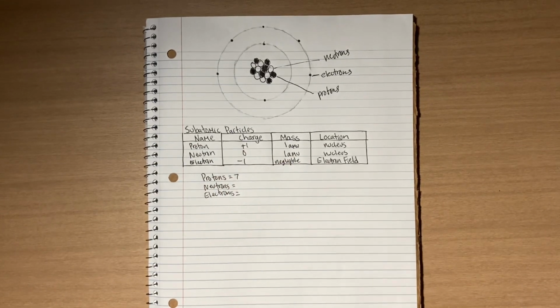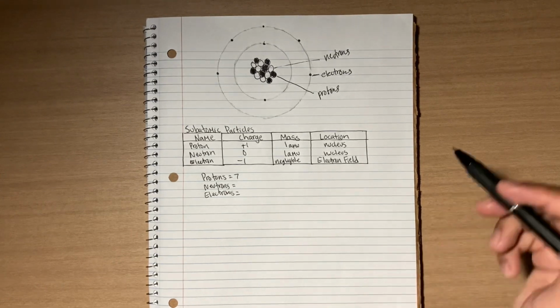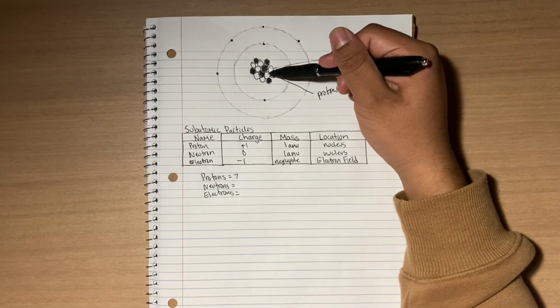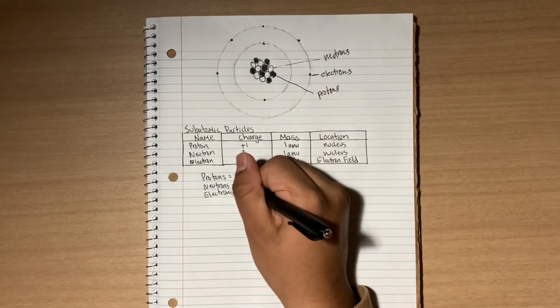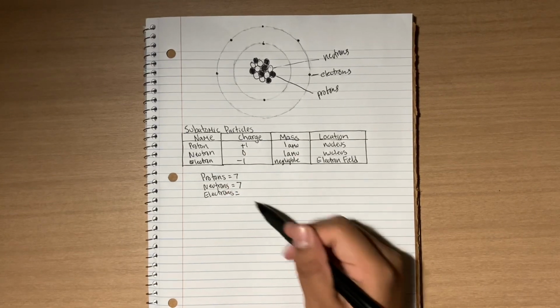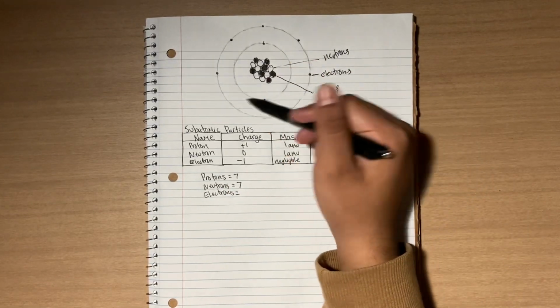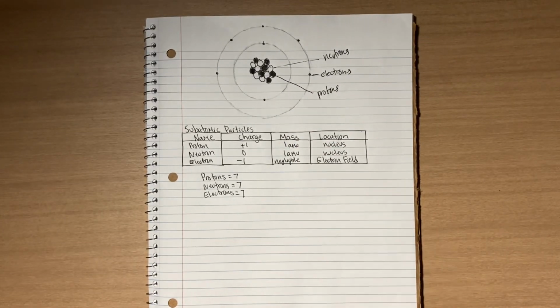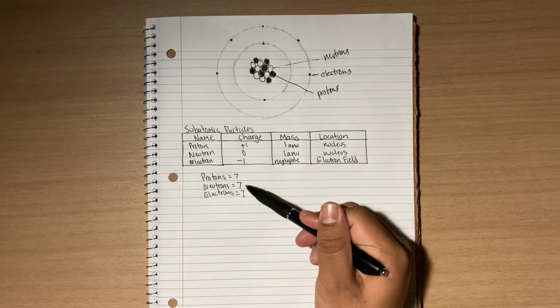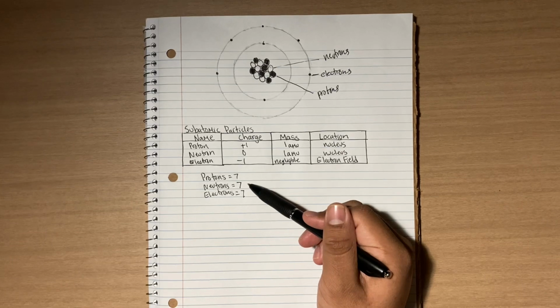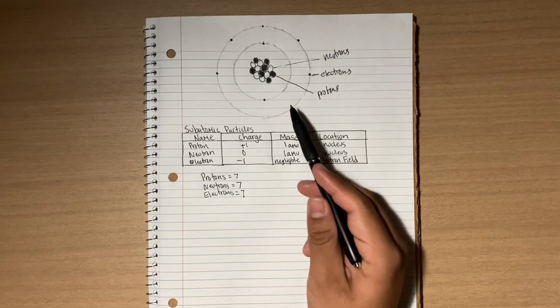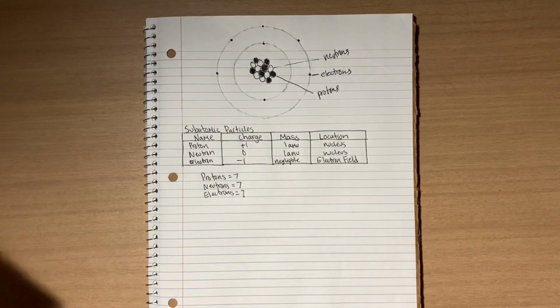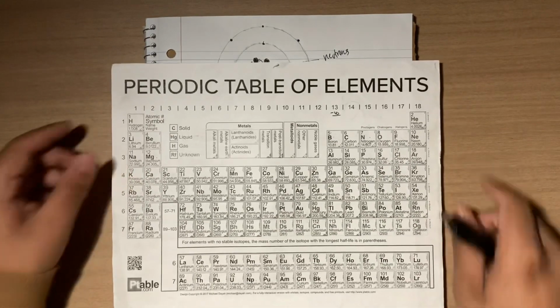Great. The number of neutrons is the not shaded circles. So we have 1, 2, 3, 4, 5, 6, 7 as well. And electrons, which are going to be all of these outer circles, we have 1, 2, 3, 4, 5, 6, and 7. Using the number of protons and neutrons, we can identify the element of this atom. How do we do that? We do that by looking at the periodic table.